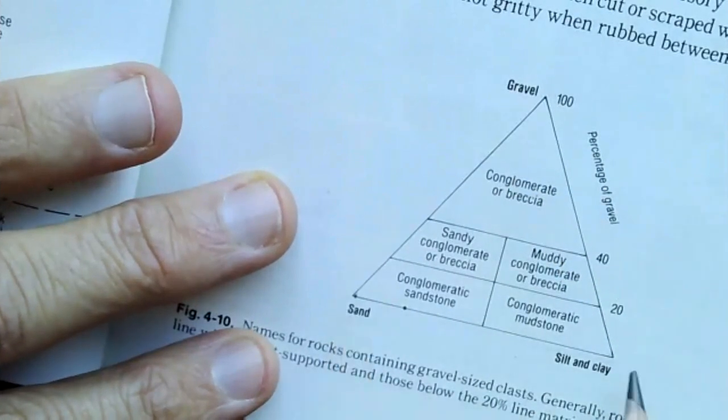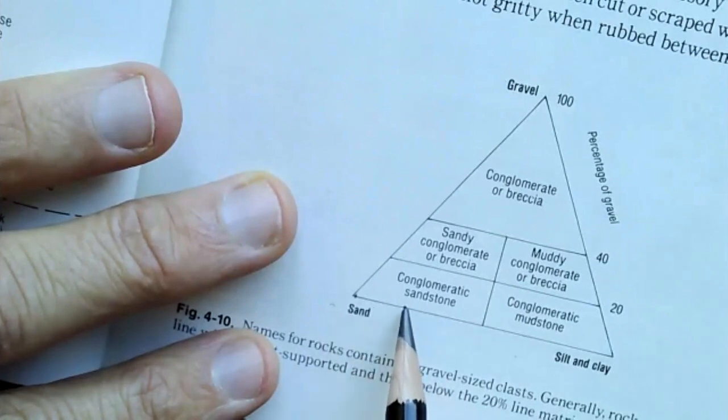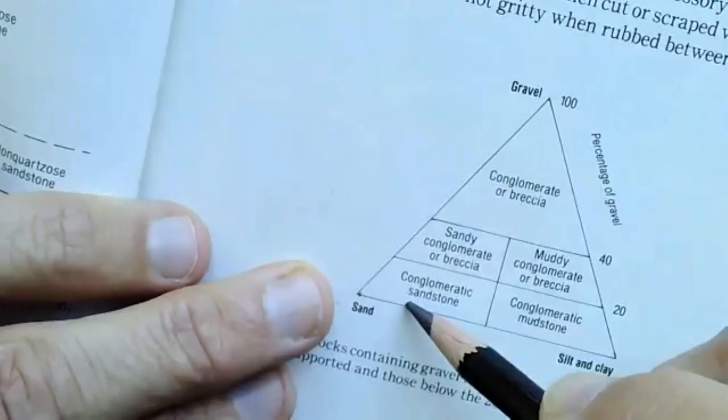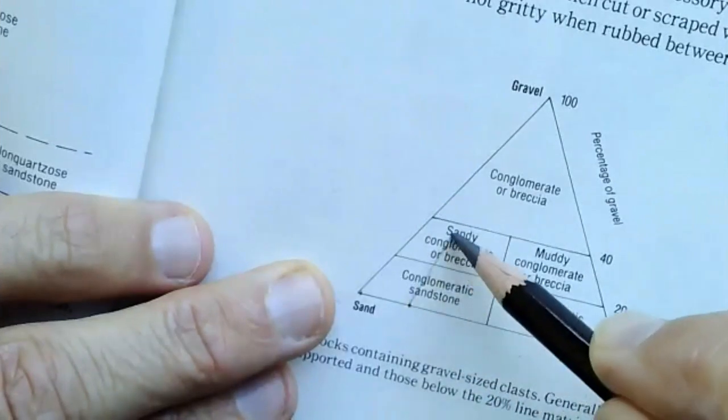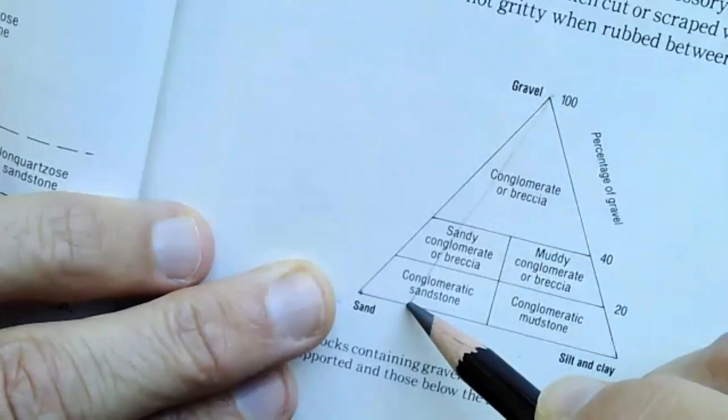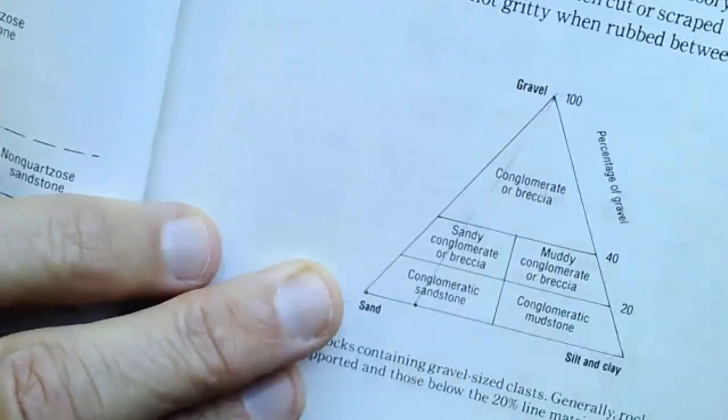But of the sand clay part, just ignoring the gravel, let's say it is 20% sand, and so it's closer to the sand and there's less silt and clay. What you would then do is imagine a line that goes between here and this other point.